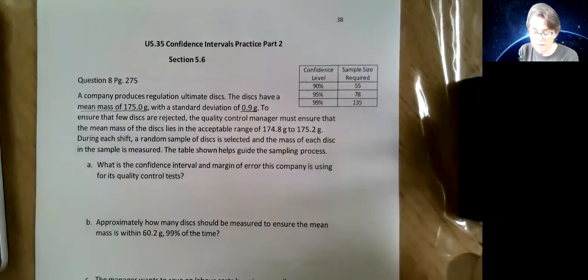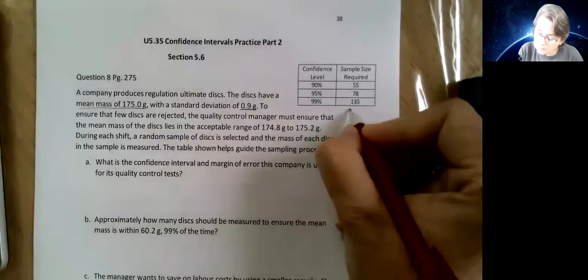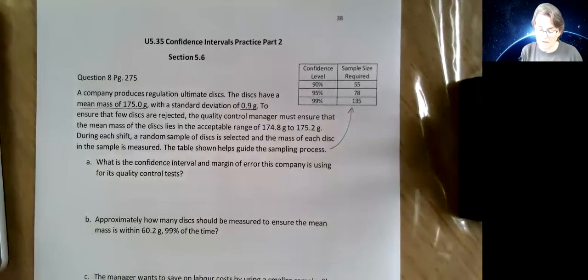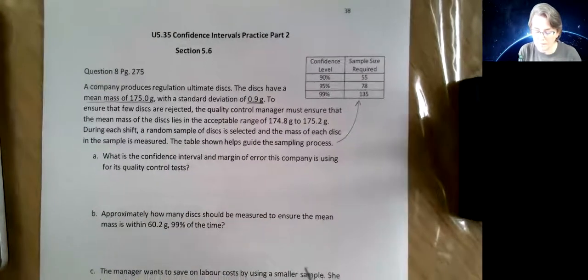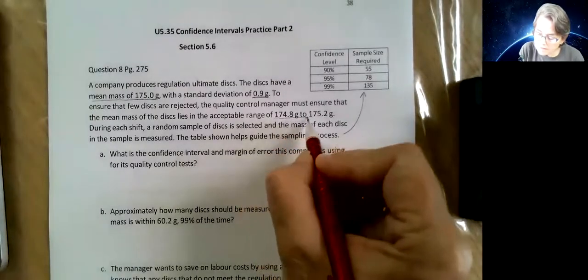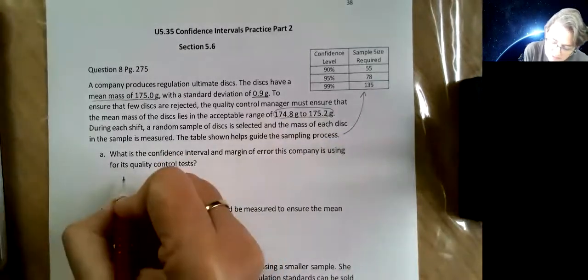During each shift, a random sample of discs is selected and the mass of each disc in the sample is measured. We have a table over here that shows the sampling process. All right, what is a confidence interval and the margin of error in this company? It's surprisingly easy. There is our confidence interval.